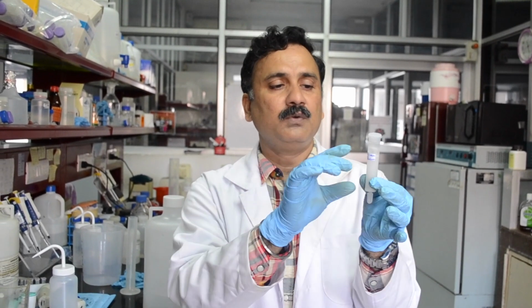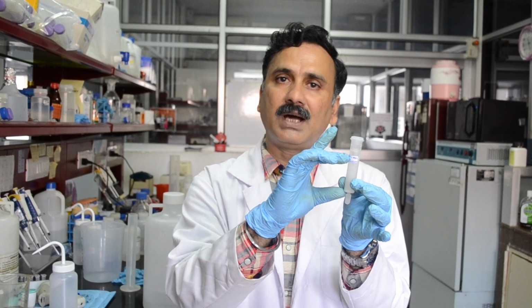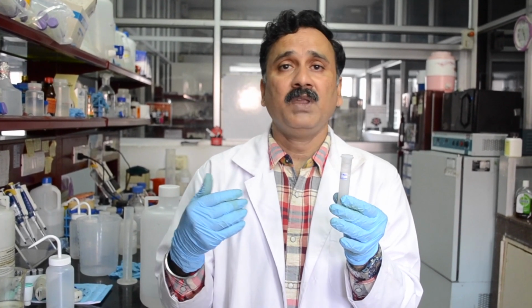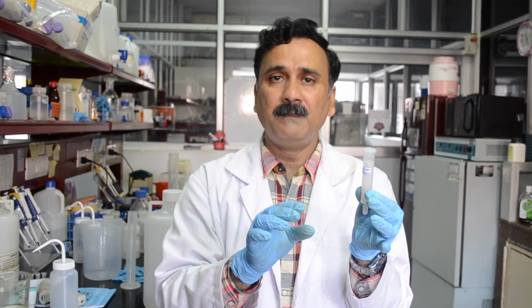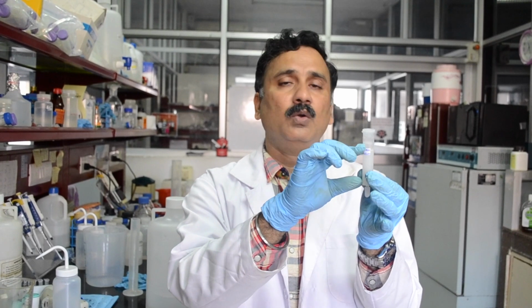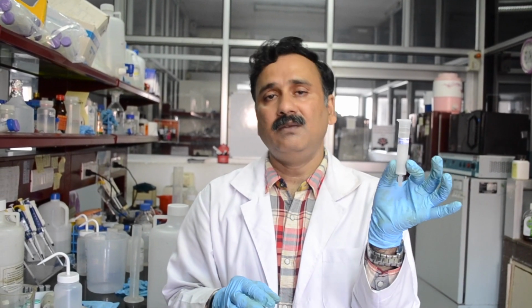Now first, we have to equilibrate this column with the solvent in which you are interested to do the buffer exchange. In this case, we are trying to desalt the protein, so we are going to equilibrate this column with water, and then we are going to load the protein into this column and start collecting the fractions, and that is how it is going to remove the salt from the protein.